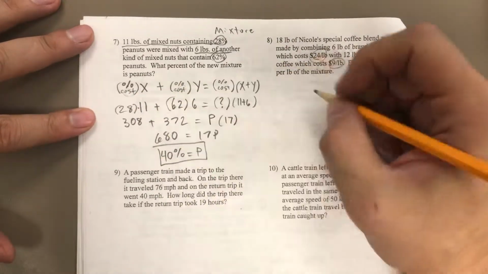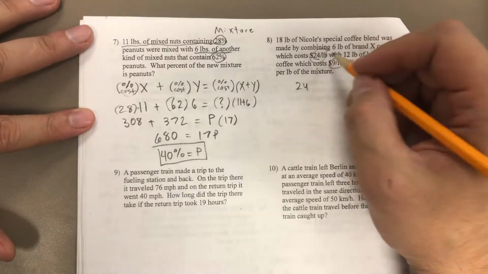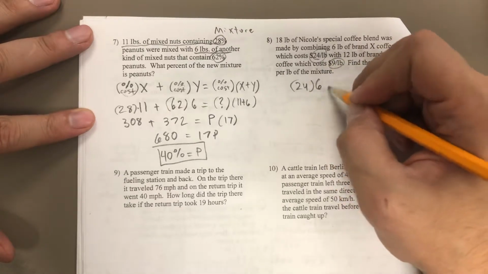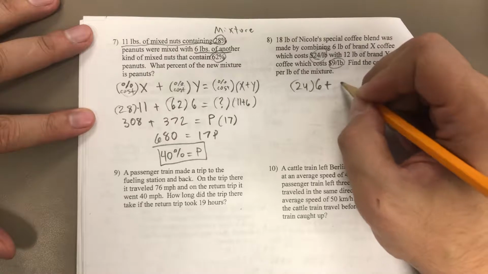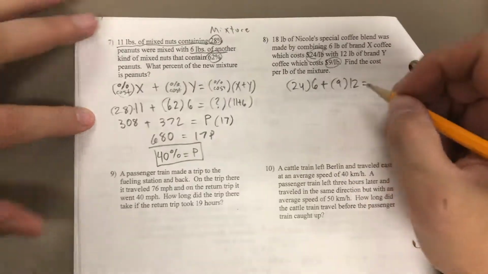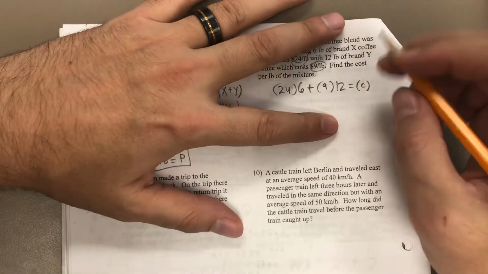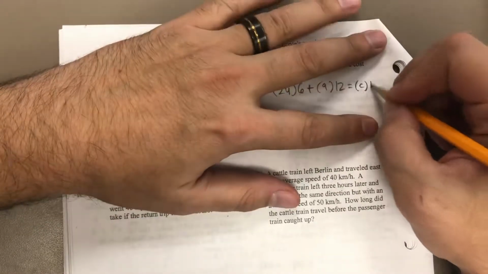The cost of one of them, $24 per pound, times the amount that we put in, which is 6 pounds, plus the other at $9 per pound, so 9 times the amount that we put in there, which is 12 pounds, is equal to the cost of the mixture, which we don't know, so we'll call it C, times the total, which is 18 pounds, 6 plus 12.